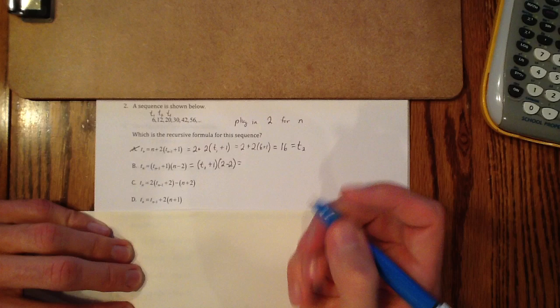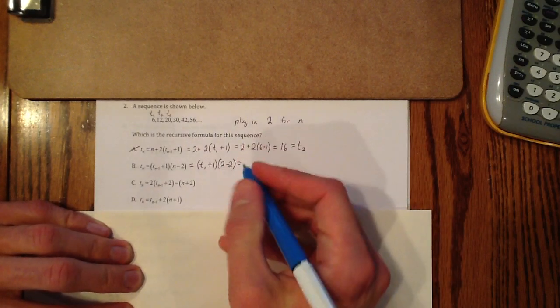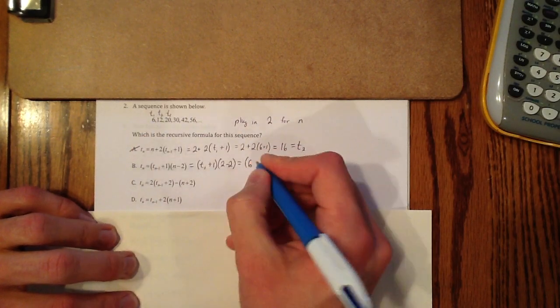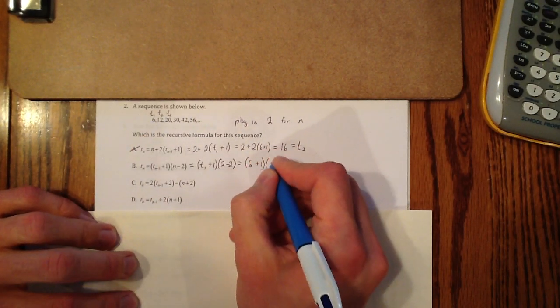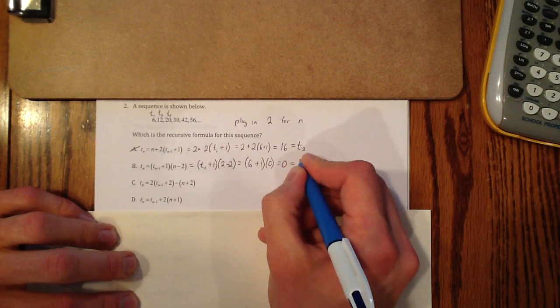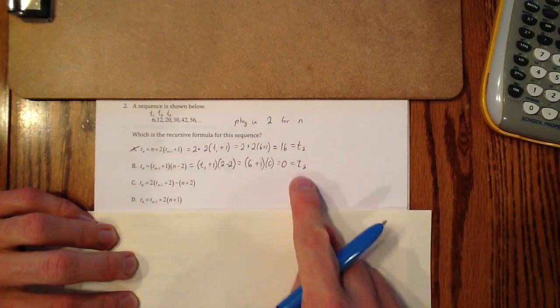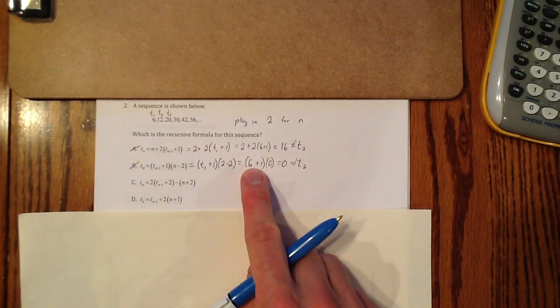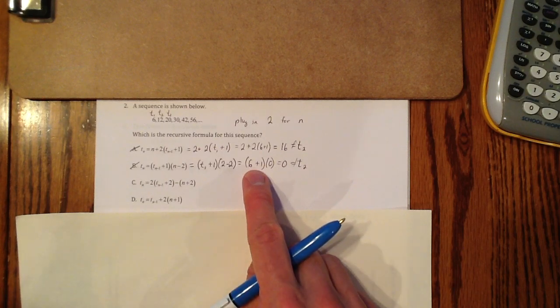I'll go ahead and tell you this one's not going to work because 2 minus 2 is 0. Let's keep going though. We know T1 is 6. It should equal T2, and it doesn't, so because that doesn't work, it's not B. The kicker with this one is they want you to understand the notation.